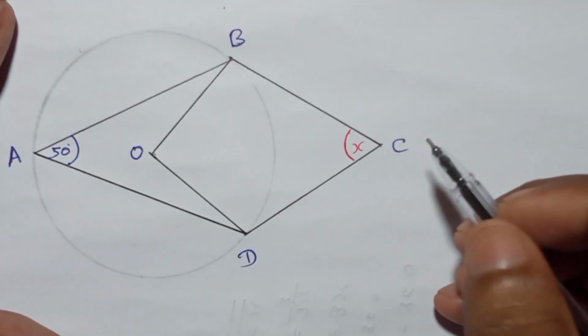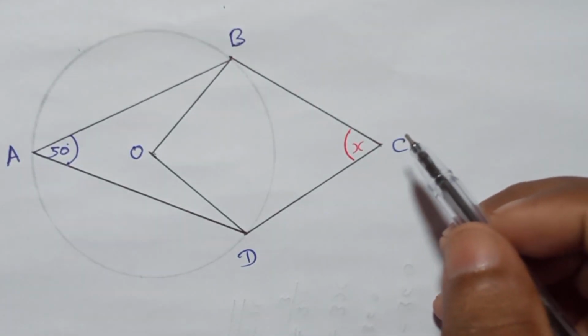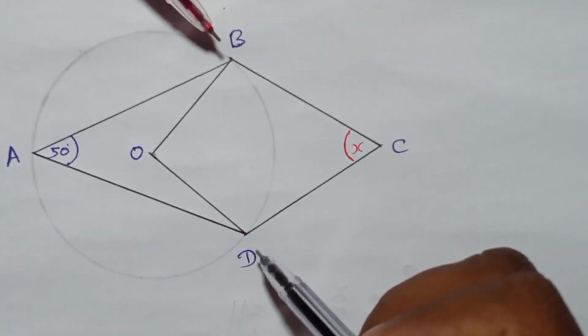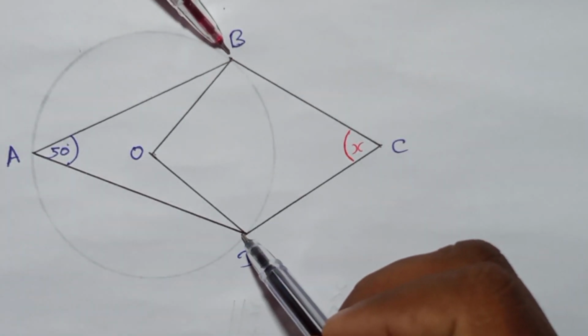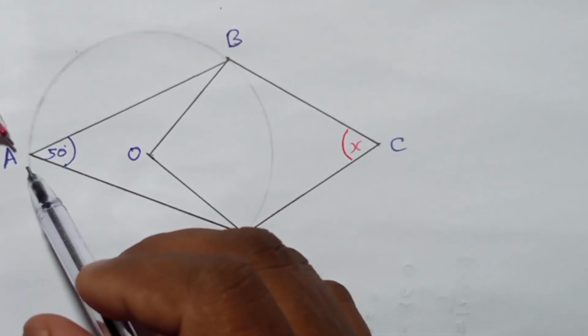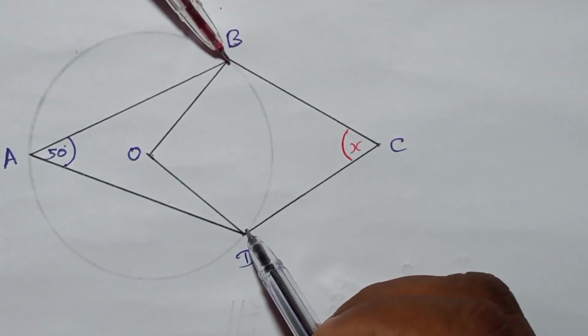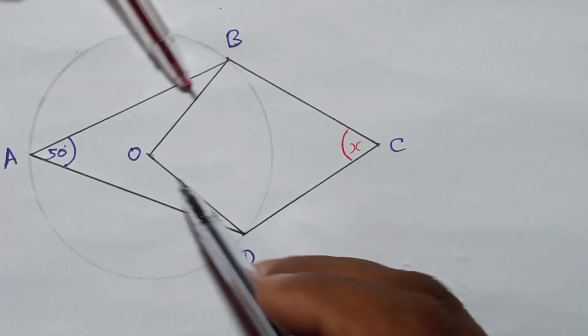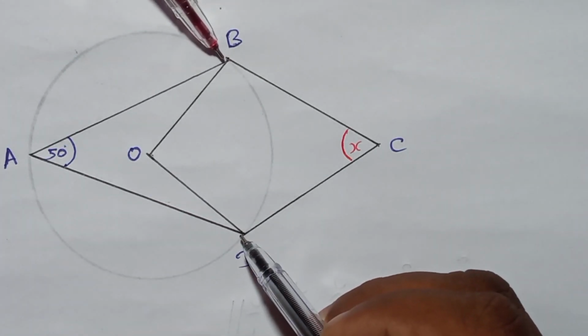Actually, this is an easy question, right? Now, first of all, I will show you this theorem again. From B and D, go to the circumference like this, and from B and D, go to the center. You know this theorem, right? Very clear, easy one. We need to remember it easily.